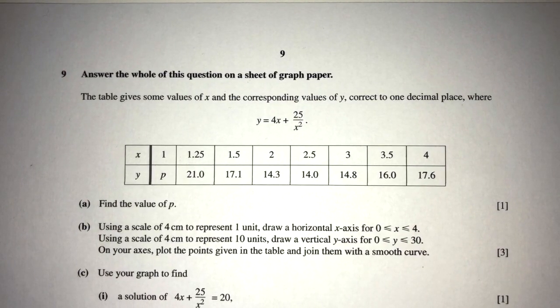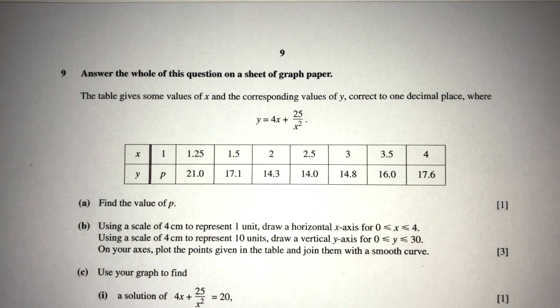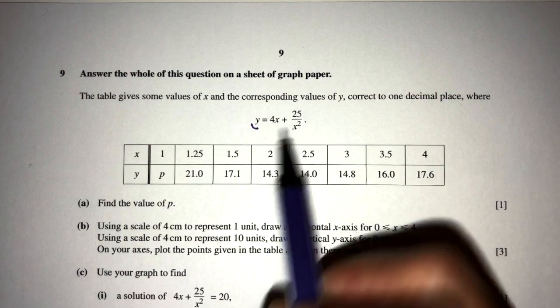So answer the whole of this question on a sheet of graph paper. The table gives the values of x and the corresponding values of y, correct to one decimal place, where y is equal to this equation.